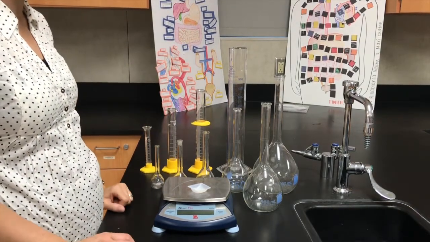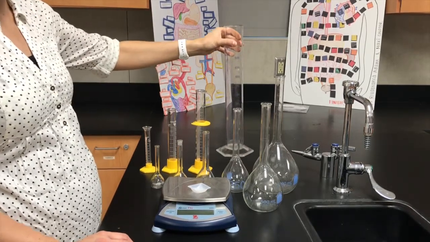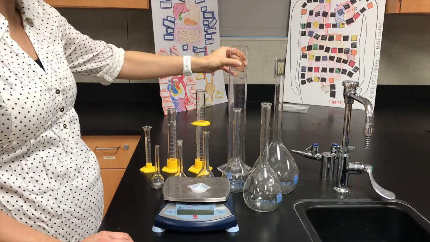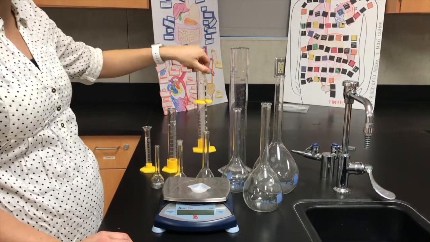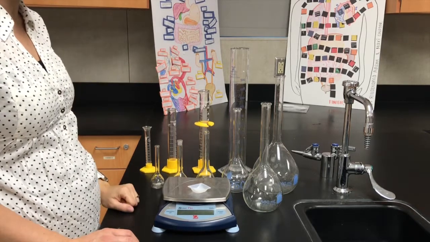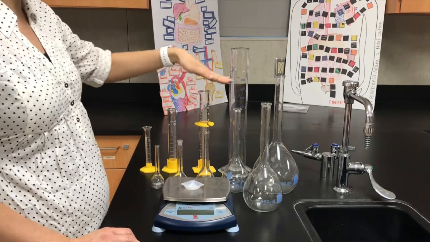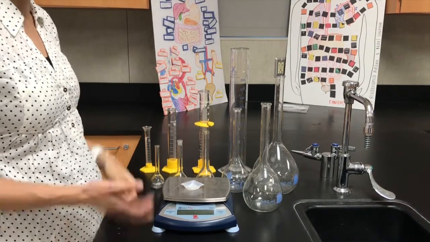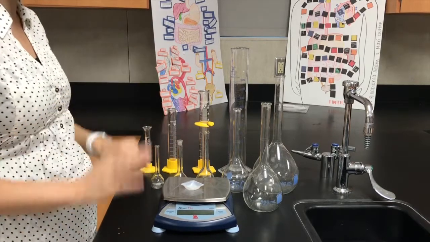If I want a final volume of 200 mils, I would have to use this 500 mil graduated cylinder, because I'm not going to measure the volume of water twice. So if I want 200 mils of my solution, I'd take my solid, add it to the graduated cylinder, then add enough water to get 200 mils, and then I would invert it in order to mix it, and you're going to do that with all of these. Invert it in order to mix your solution.